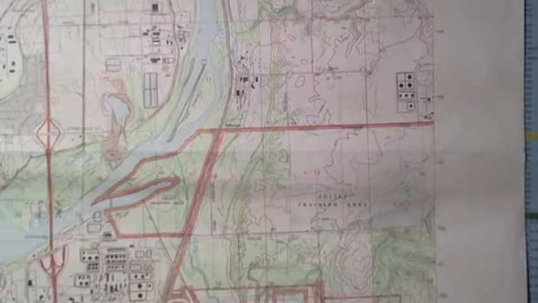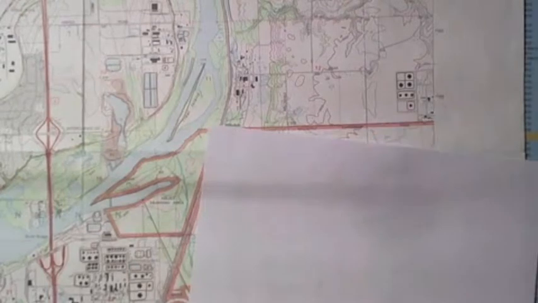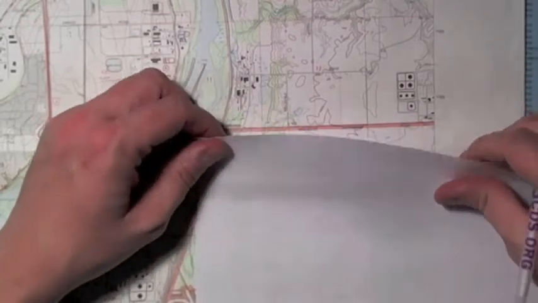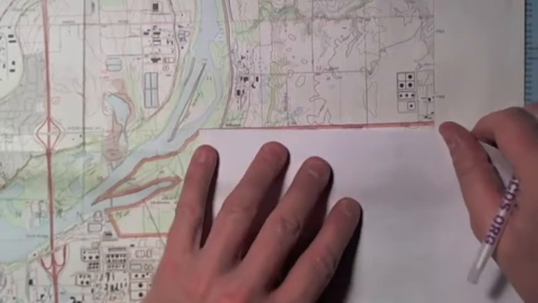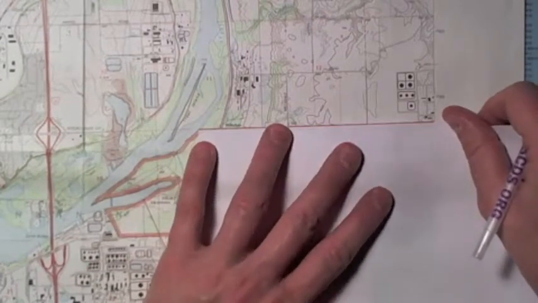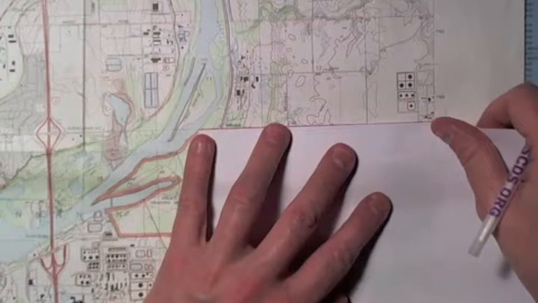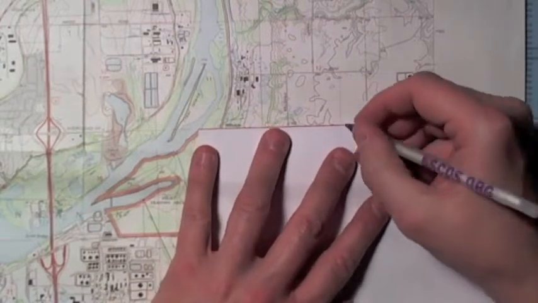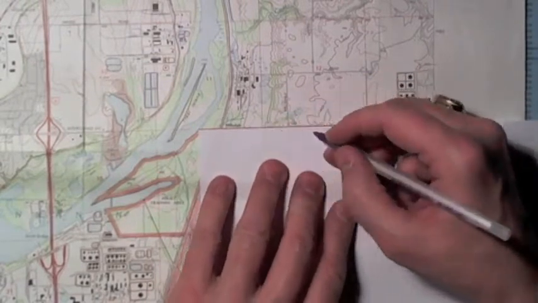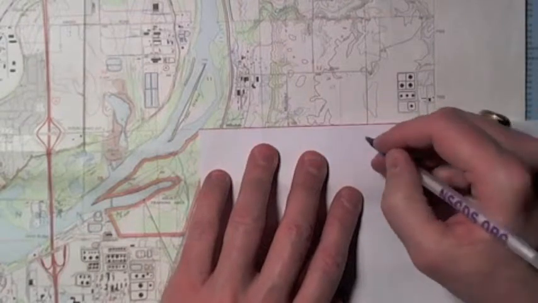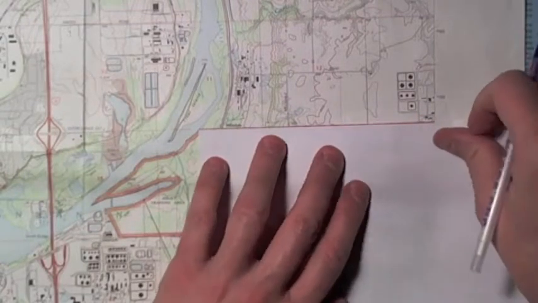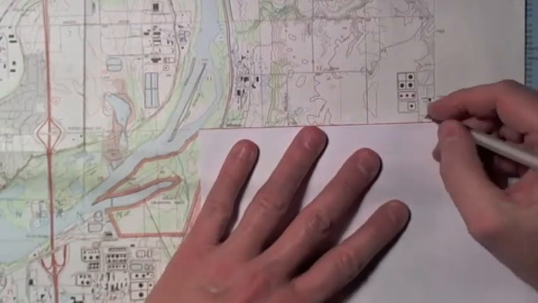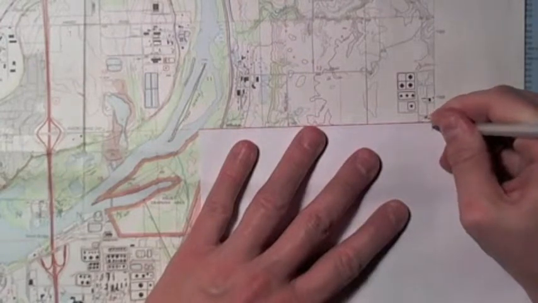So like I said, I usually recommend going with a piece of paper. And what you want to do is set the paper along your profile. And you're going to want to make a mark all along here where the contours are and any other major features. So here's our facility entrance.